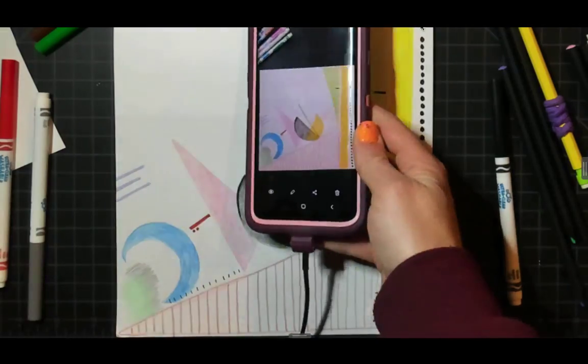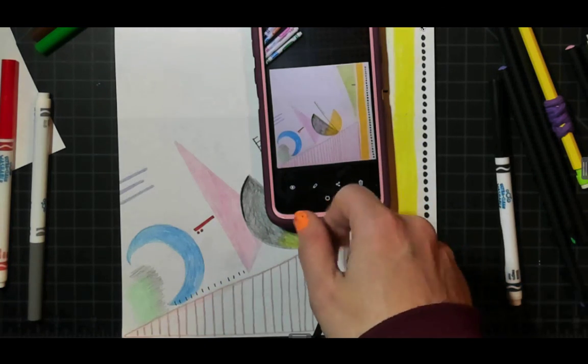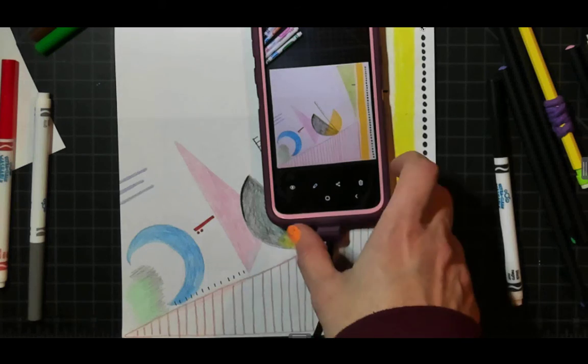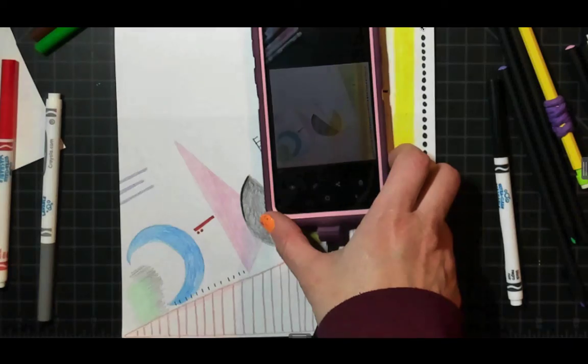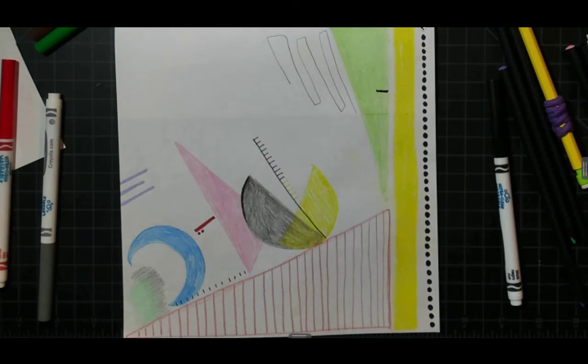make sure that it's nice and square. It's well lit. There's no shadows being cast on your image. And that way it looks really good for Artsonia. Then after you take the picture, post it to Artsonia and write your artist statement. Happy drawing!